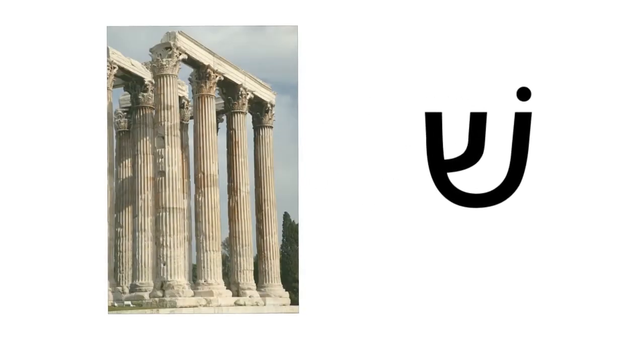This is the letter Shin. Shin has three columns going up. When Shin has a dot on the right side, it makes the sh sound. But when Shin has a dot on the left, it makes the s sound. We even call it a different name, Sin.